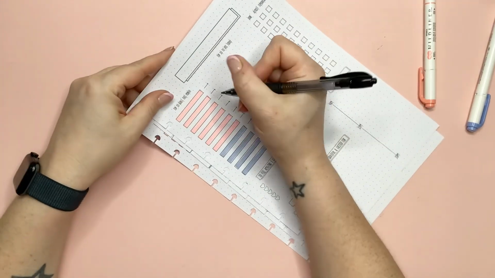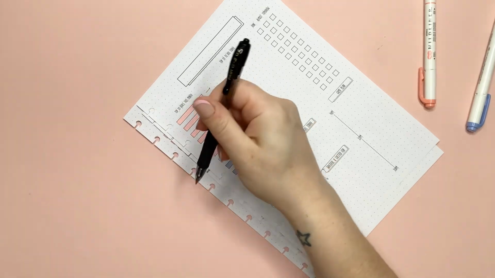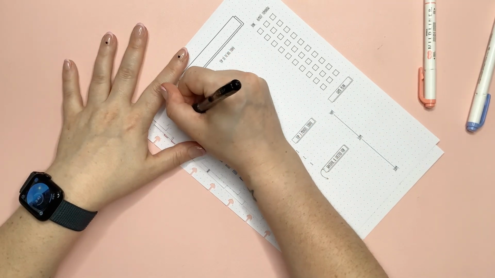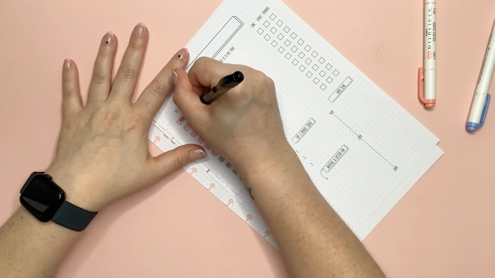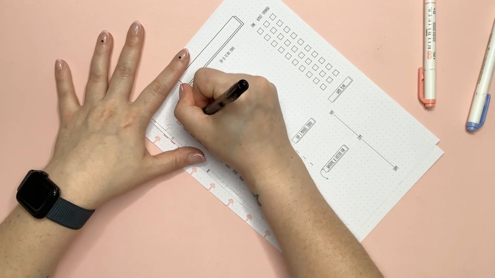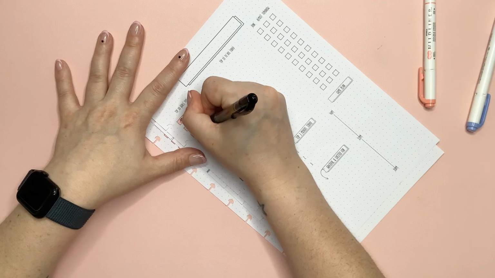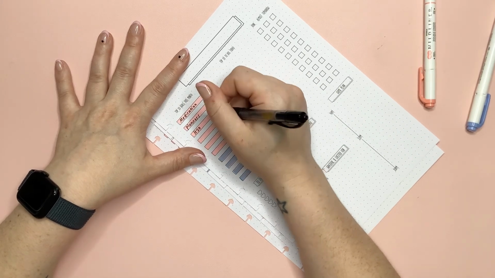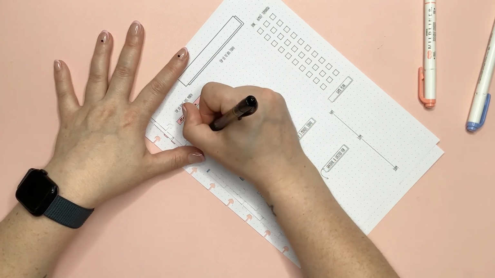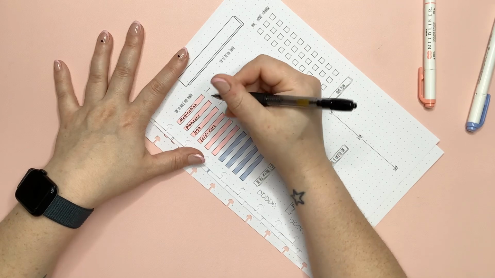So the goals that I have been using for myself, and I'm going to use a different pen. I'm going to use the Pilot G207. It's juicy, but it's not as juicy. So I've been doing medication, planners, H2O. I have a list just kind of written down off to the side of what I've been doing. So I'm just kind of taking a look at that. Self-care.